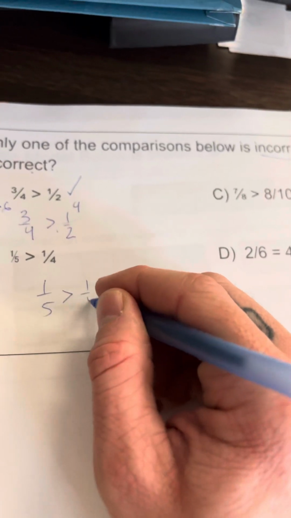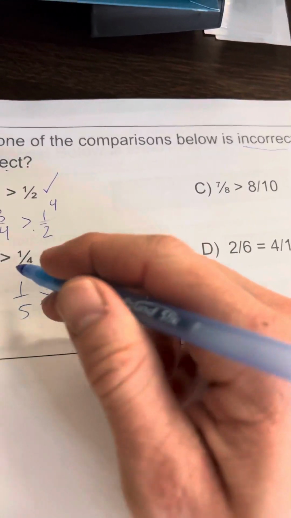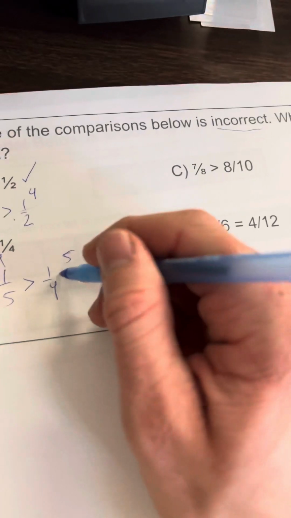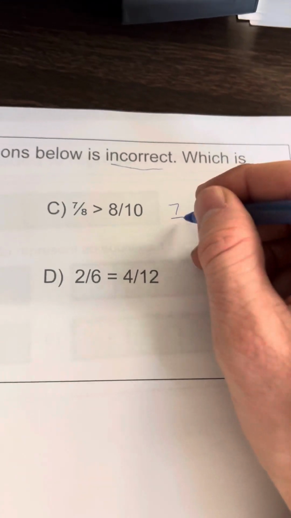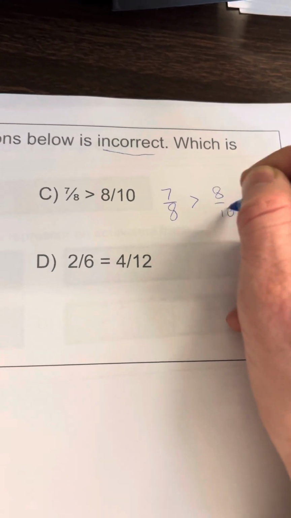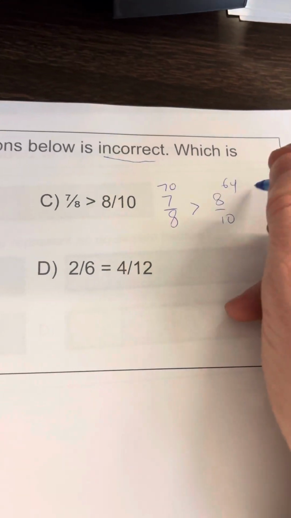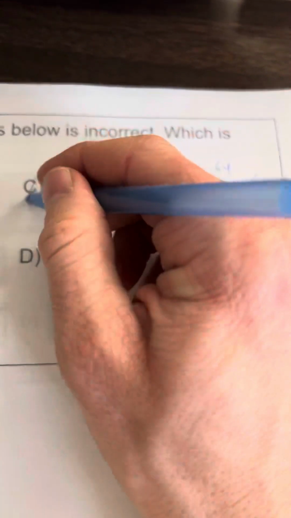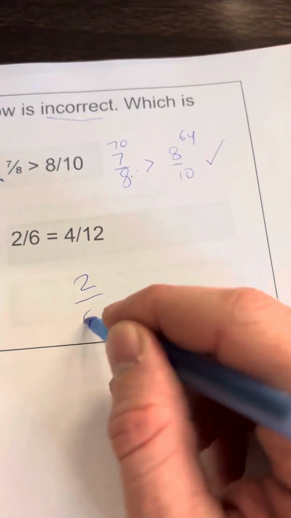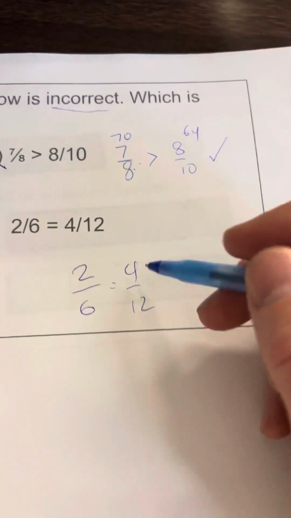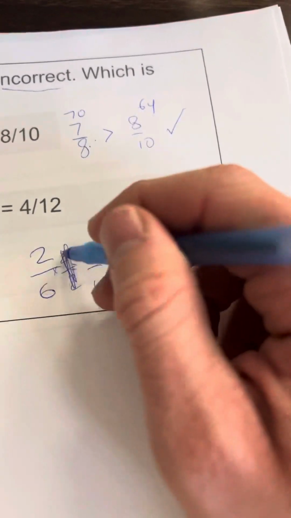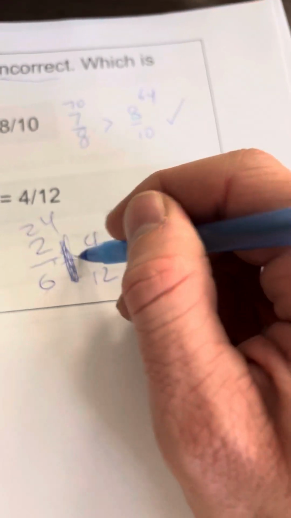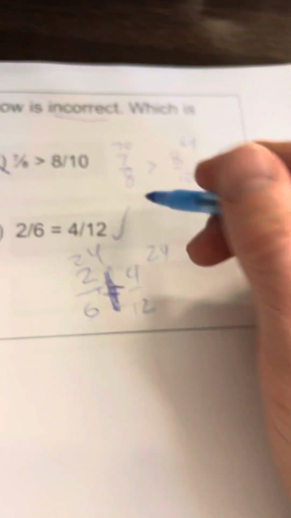1/5 is greater than 1/4. 5, 4. 4 is not greater than 5. This is wrong, so this is my answer, I think. I'm going to double check. 7/8 is greater than 8/10. 70 is greater than 64, so 7/8 is greater than 8/10. That's not my answer. 2/6 is equal to 4/12. I could multiply by 2/2 and get that, or I could cross multiply and get 24 and 24, and I see that it's equal. That's true, so this is not my answer. My answer was B.